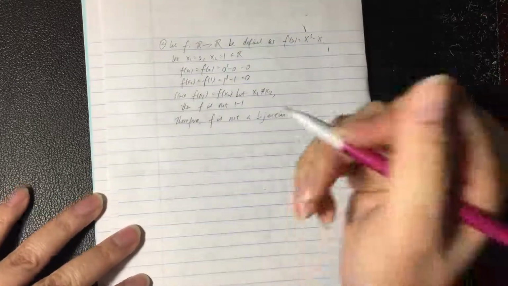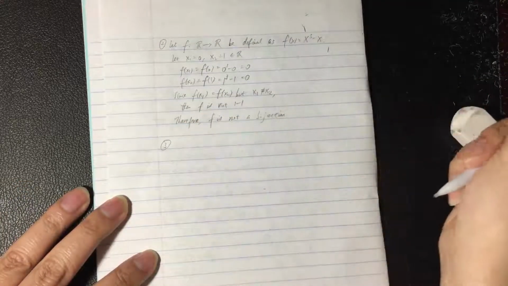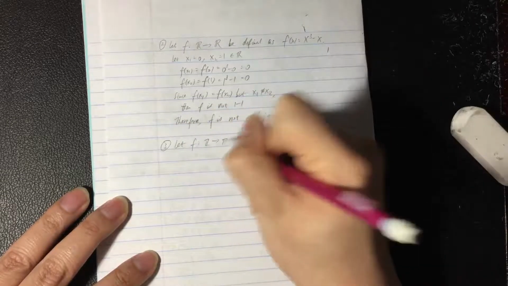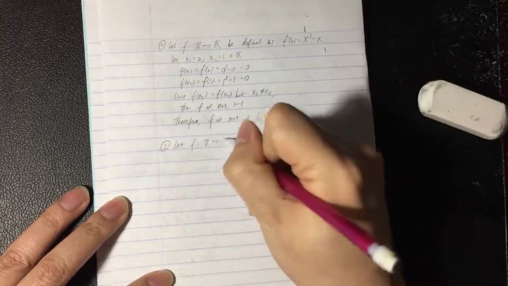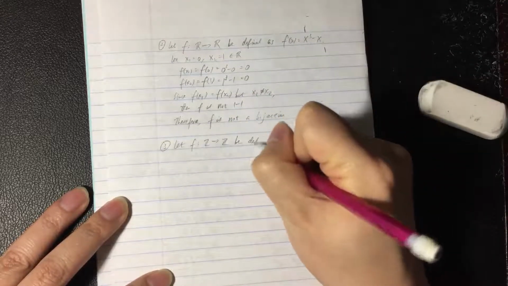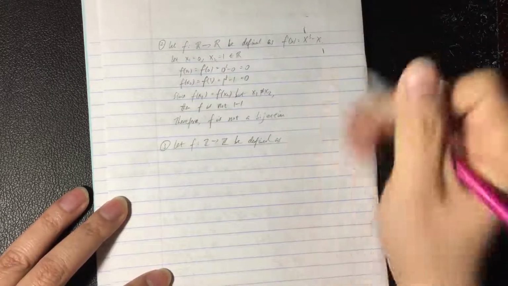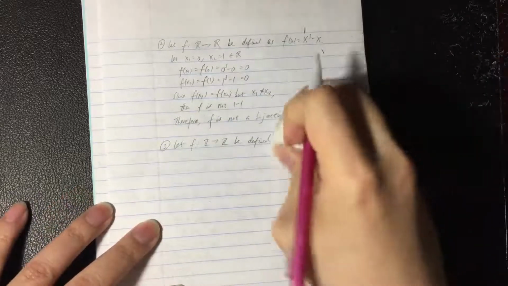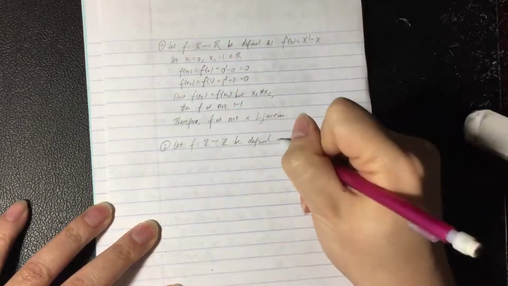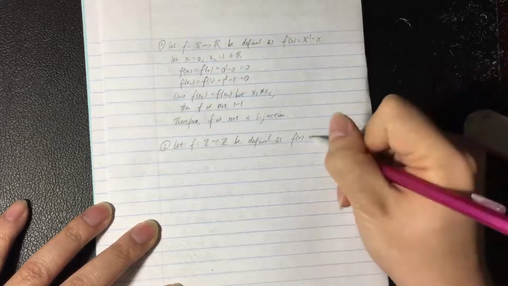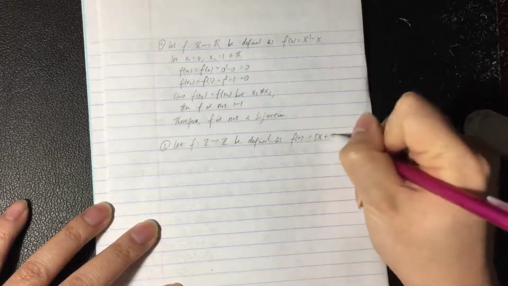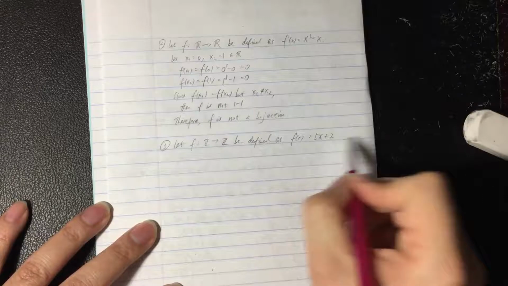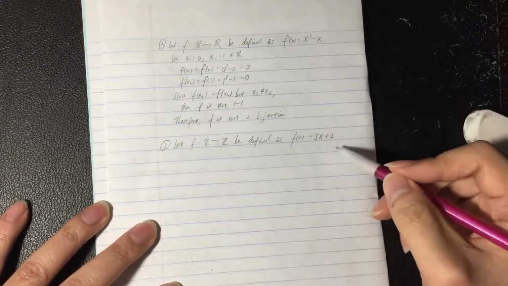Another example. Let f from integers to integers be defined as f of x equal to 5x plus 2. Is this function a bijection?